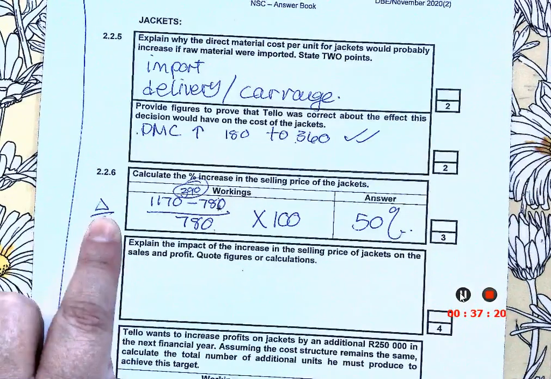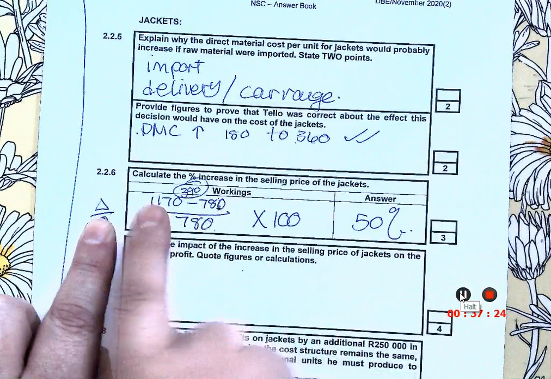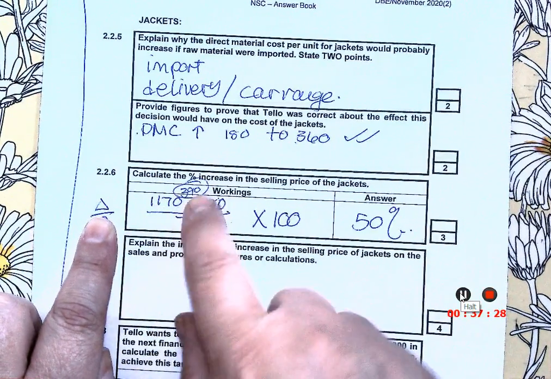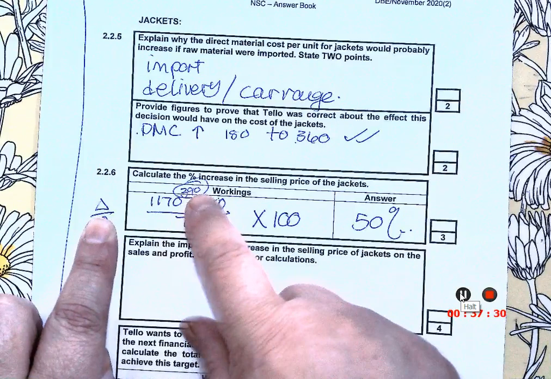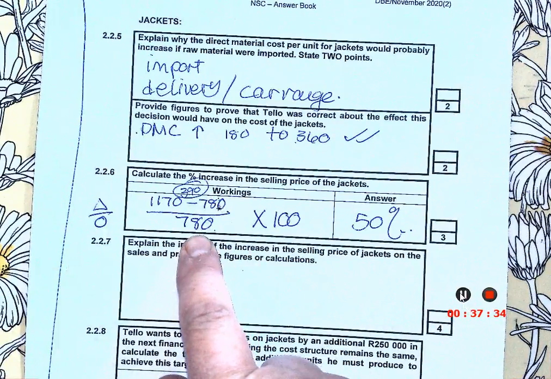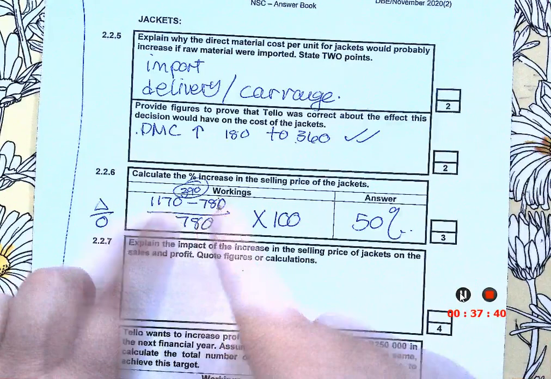I want the difference in the price. Meaning the new price minus the old price. So it increased with 390 rand. And I want to divide it by the original price, which was 780. You will always see the minus there. One of the two would be here at the bottom.